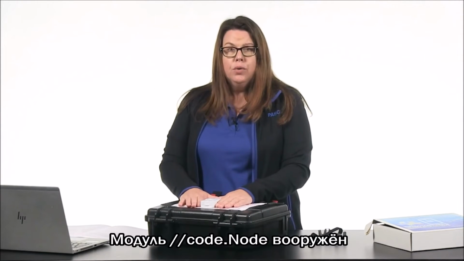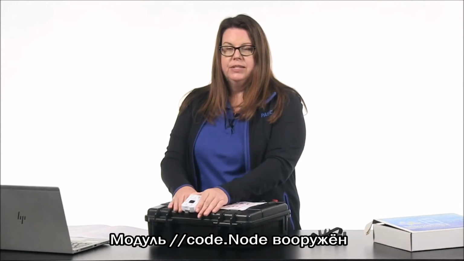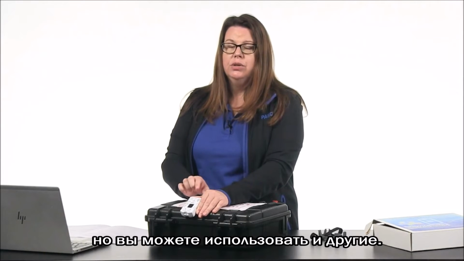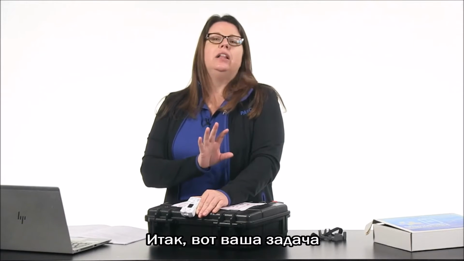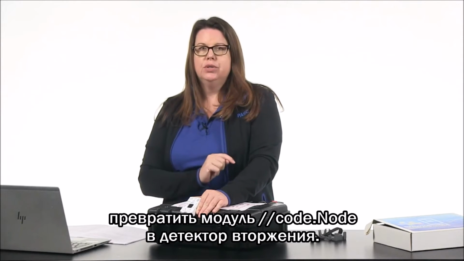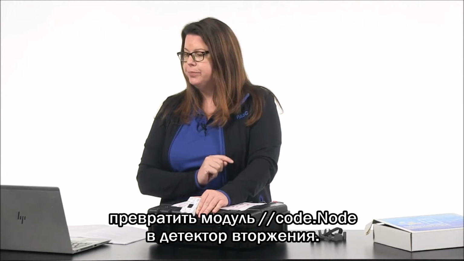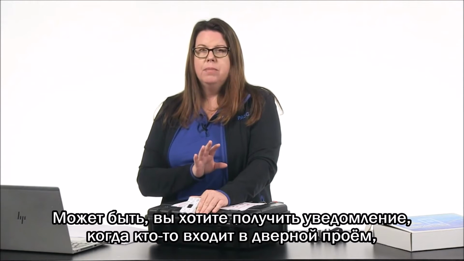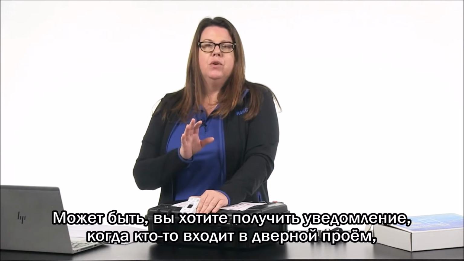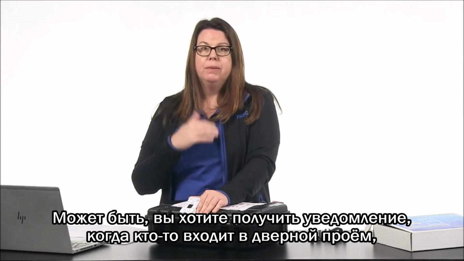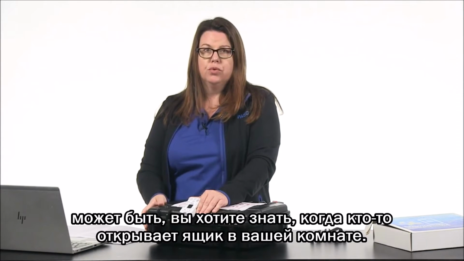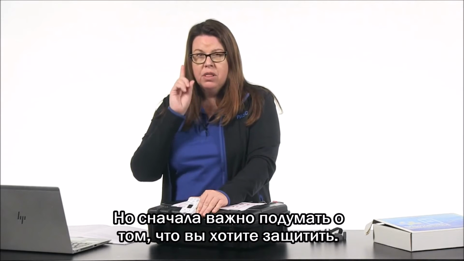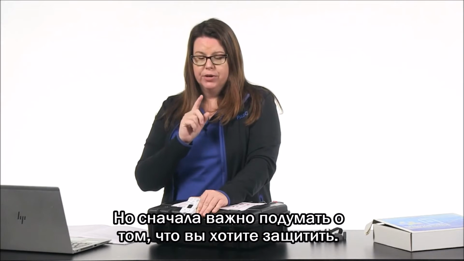All right, so your code node is armed with sound and light sensors on it, but there are other ones you can use. So here is your challenge to turn your code node into an intruder detector. Think of a scenario or something that you want to protect. Maybe you want to be notified when someone walks through a doorway. Maybe you want to know when someone opens a drawer in your room. There are many different things you can think of, but that's important. Think about what you want to protect first.